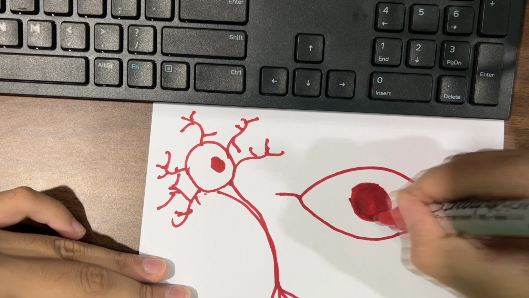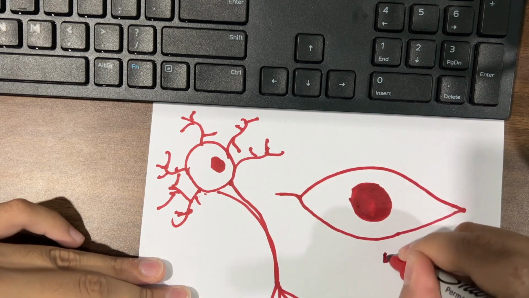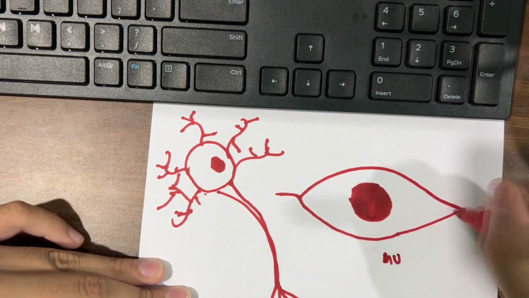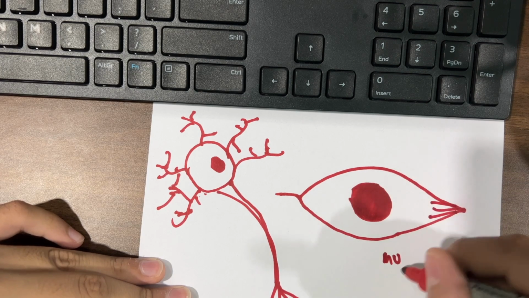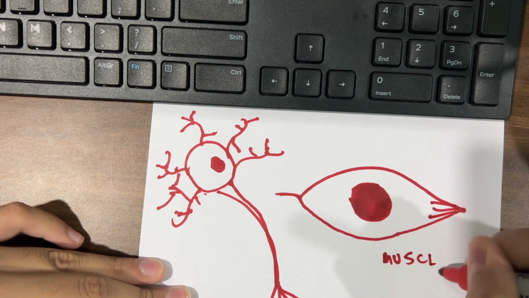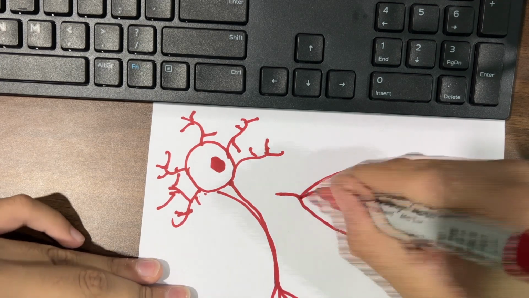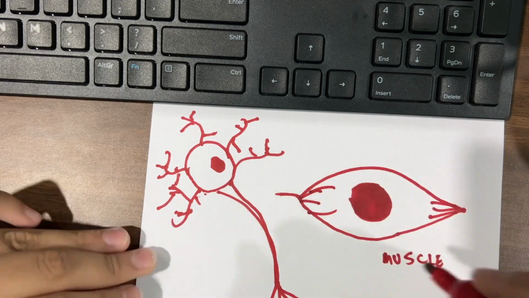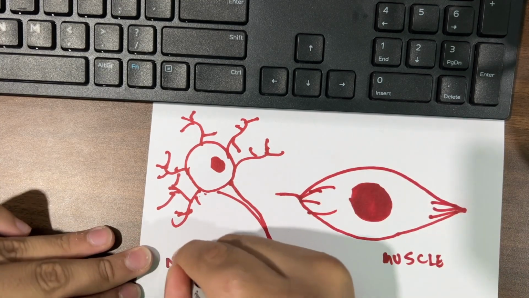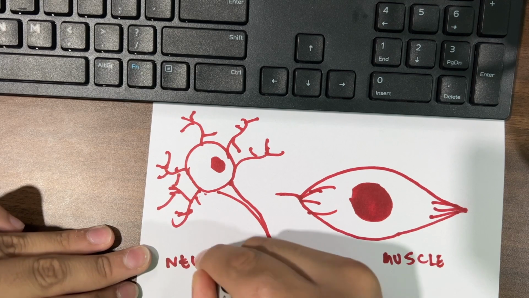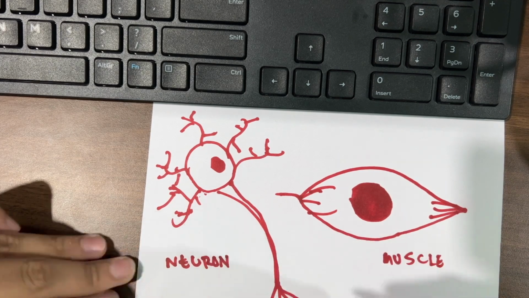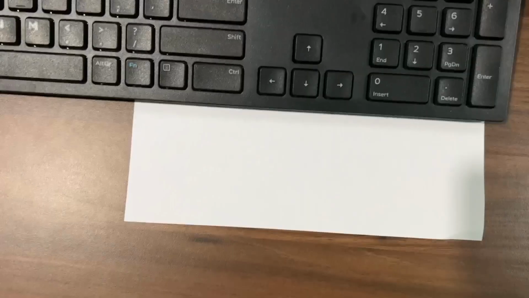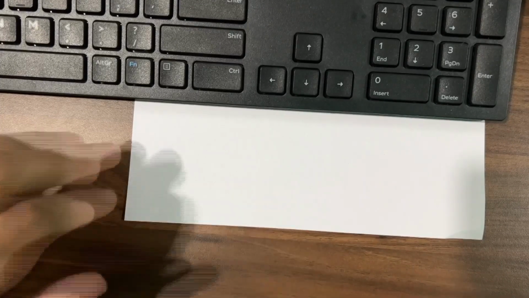Now, the key components remain the same, except they might be called something different. For example, in neurons, their cytoplasm is called the neuroplasm, and their cell membrane is known as the neurolemma. But in muscles, the cytoplasm is known as the sarcoplasm, and the membrane is known as the sarcolemma.